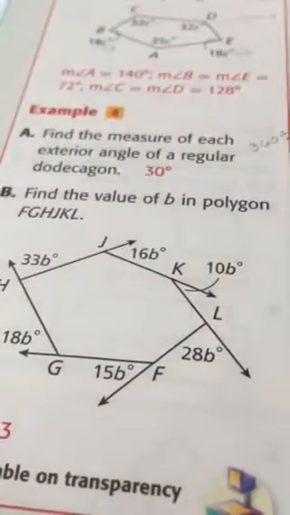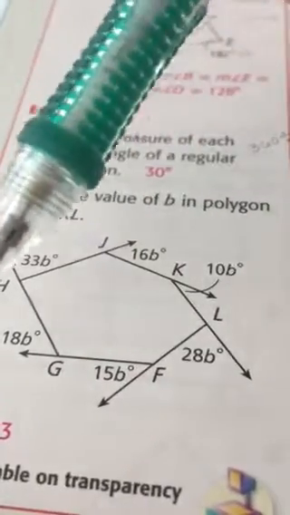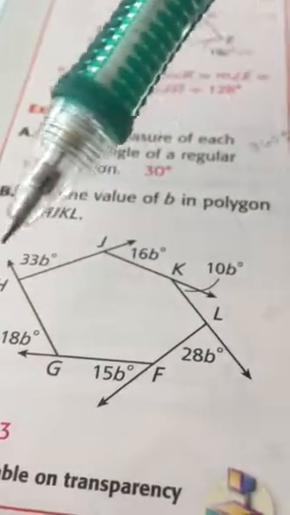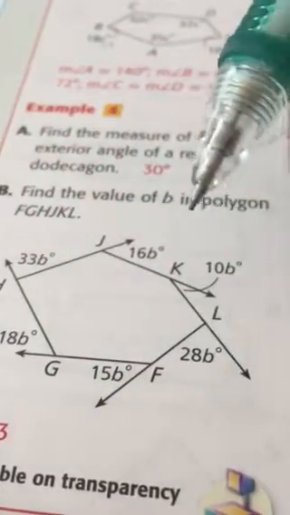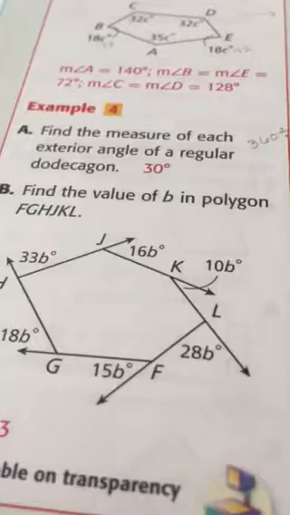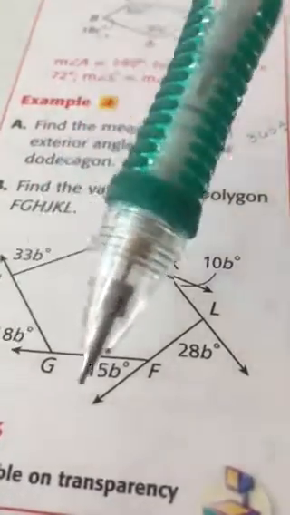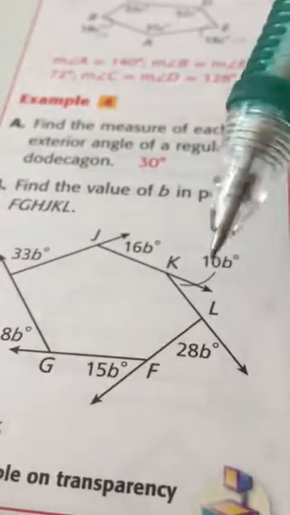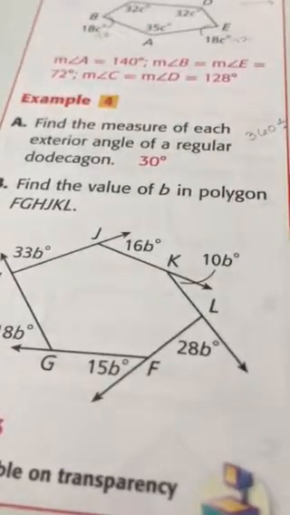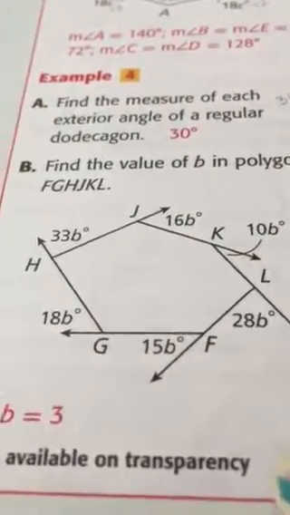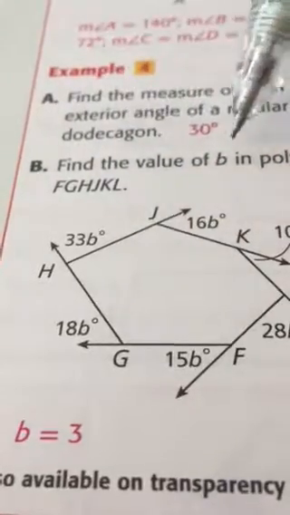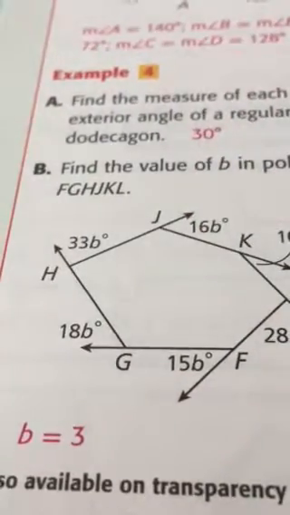Okay, so this is an irregular hexagon, but it's still a polygon whose exterior angles are going to add up to 360. I did not do all the math on this one for you, but you're simply going to add each of these angles up, set them equal to 360 degrees, and then solve for b. And that's all they ask for in this problem. Find the value of b, and b is equal to 3 if you want to try that math on your own.